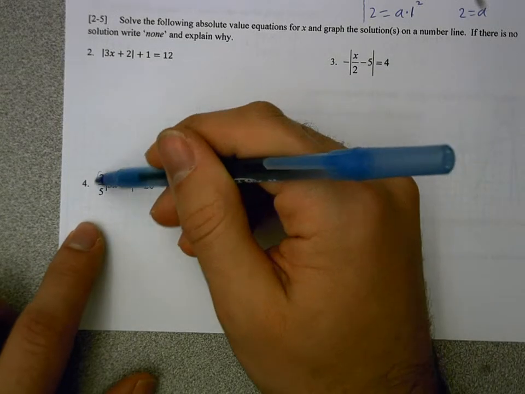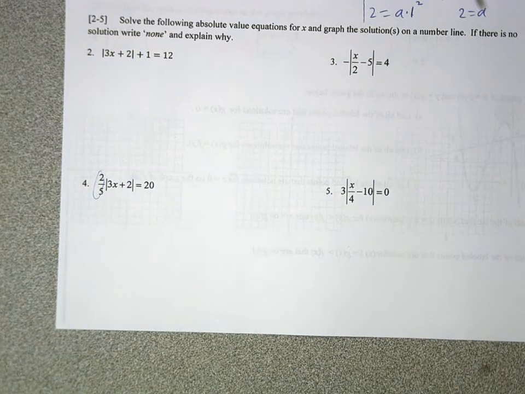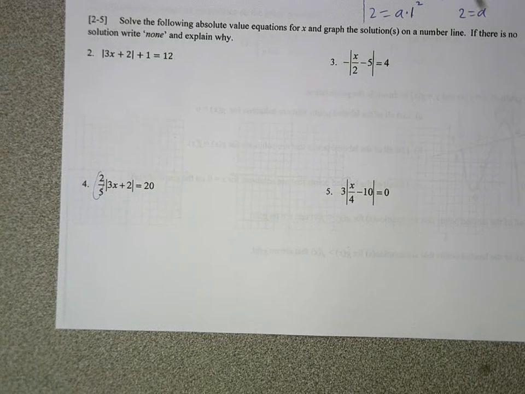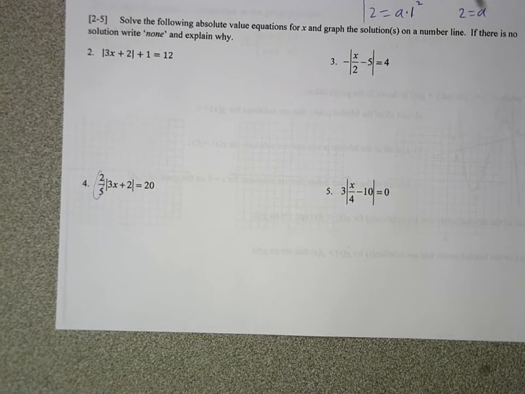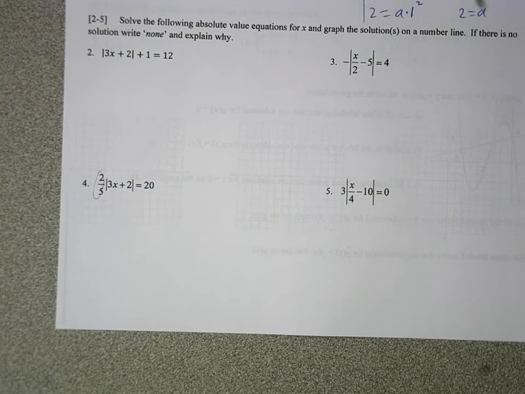Can anybody tell me how to get rid of that 2 over 5? Because I need the absolute value by itself. So Adrian's been answering a lot. Anybody else want to help us out here? Go for it, Michael. By 5 on both sides. So that would be a good start. Yes, we can multiply by 5 on both sides.